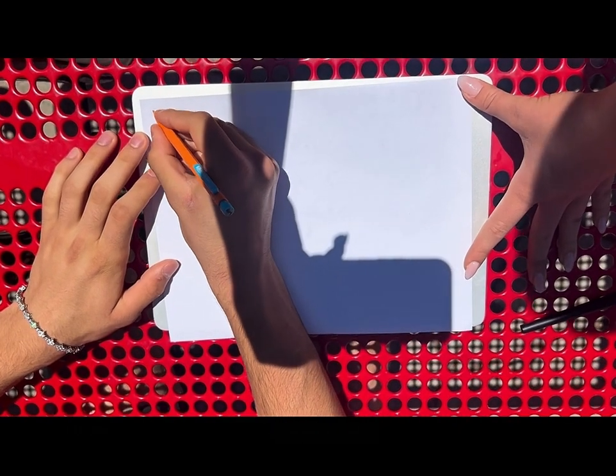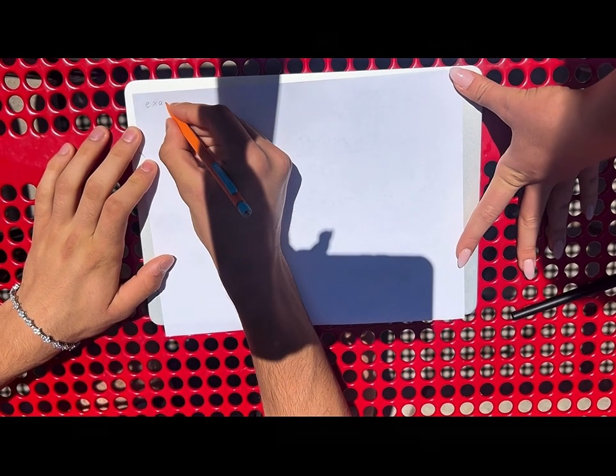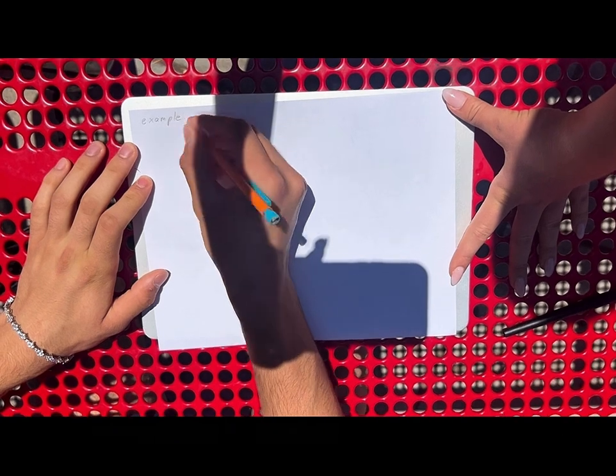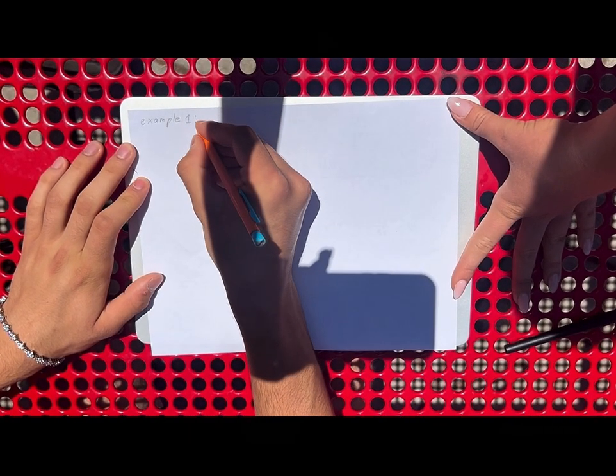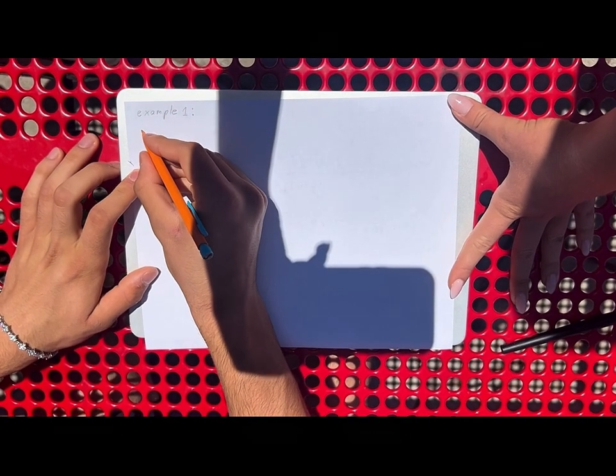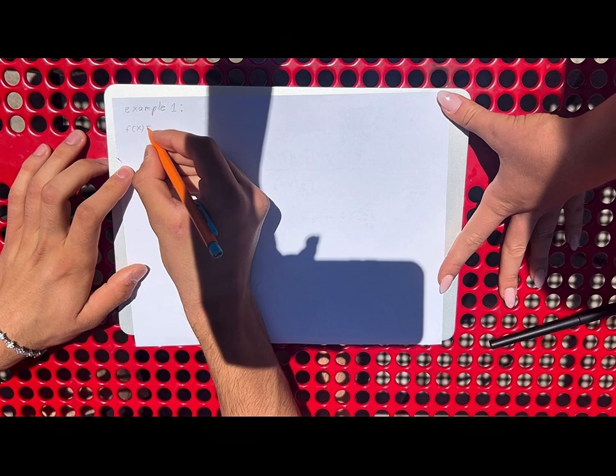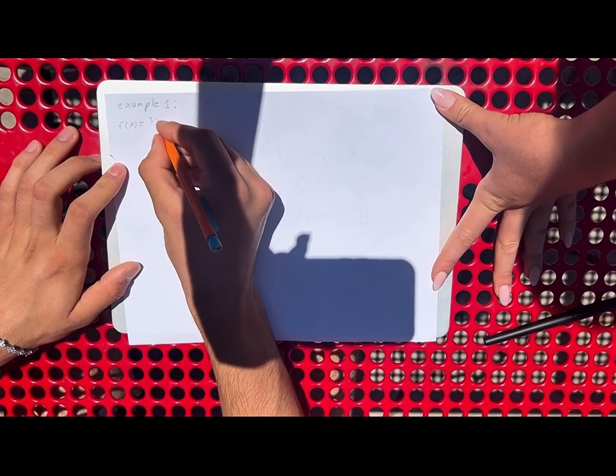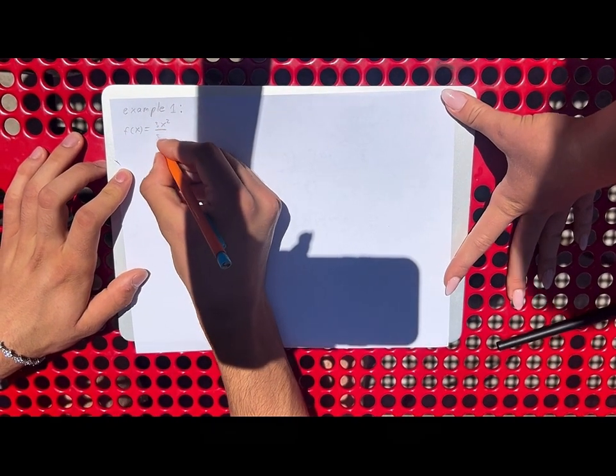Okay, so first we'll be starting with Example 1. Here we have a function f(x), and f(x) is defined as 3x squared over 8x.